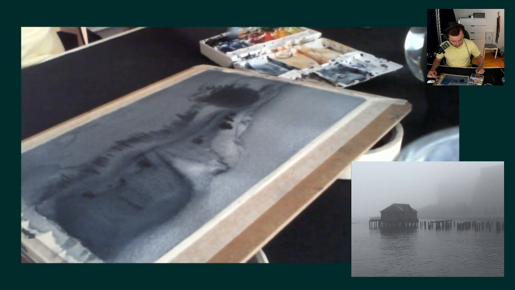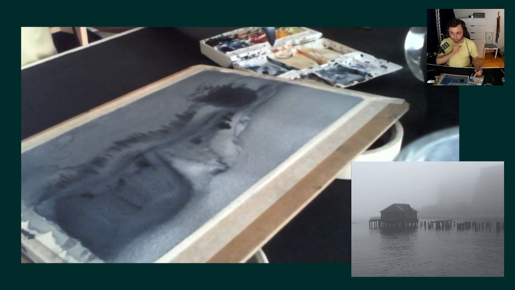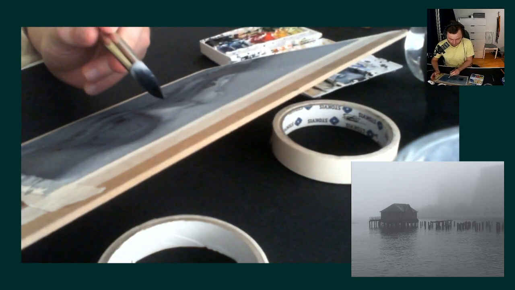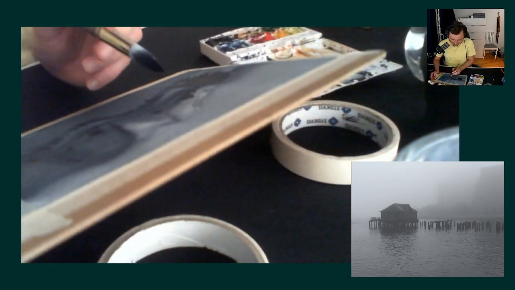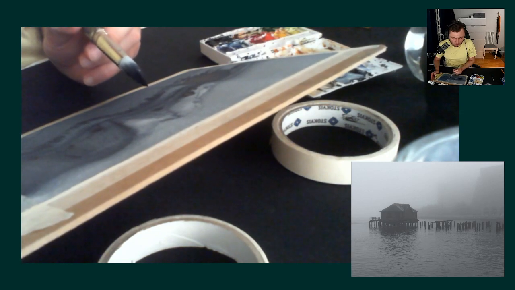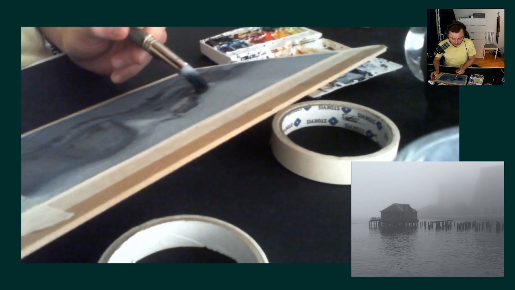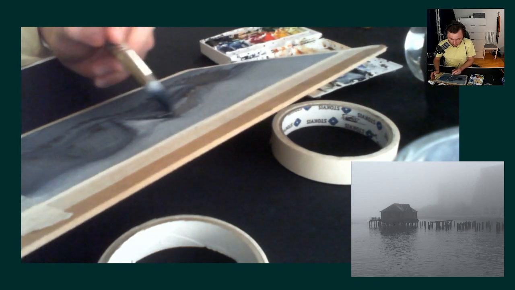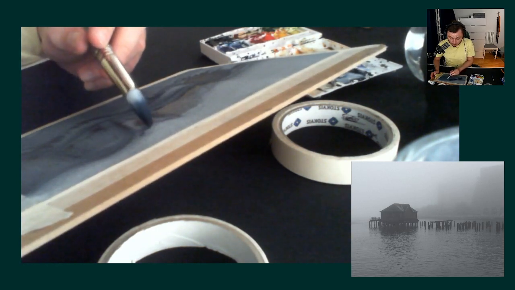Not sure. Because this is basically dry now. So what if? Let's just fake a tree line or something. Another mountain. Yeah, we'll do that.